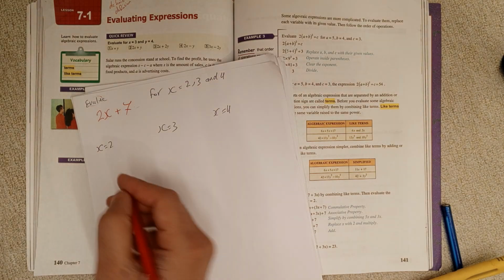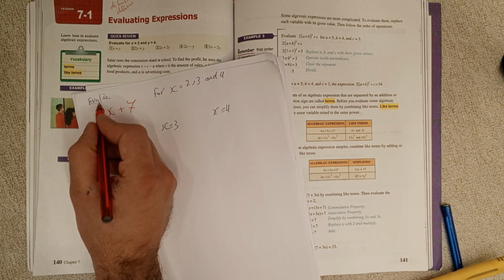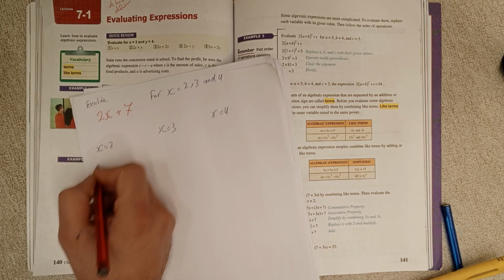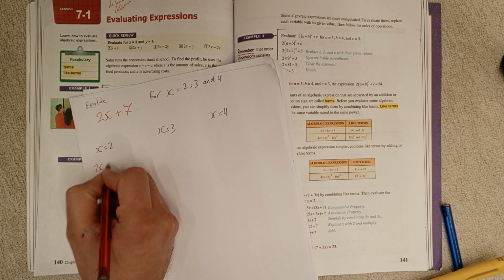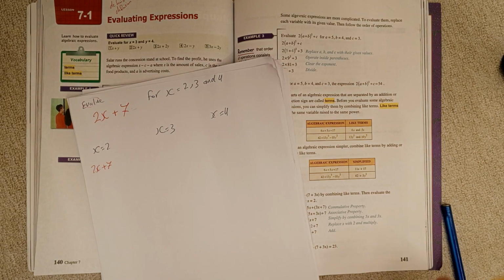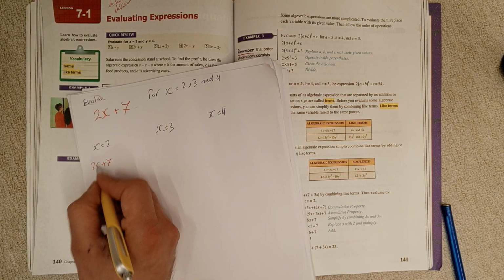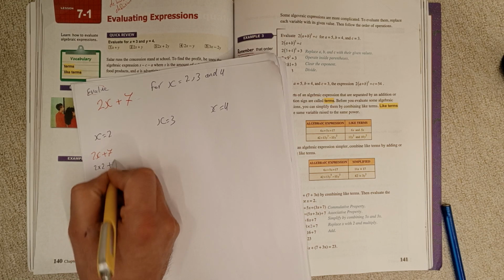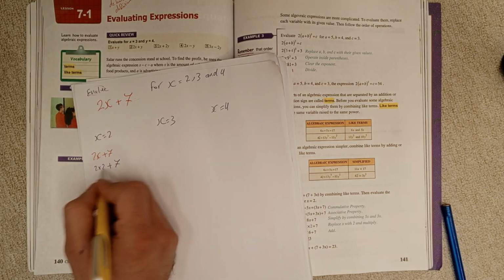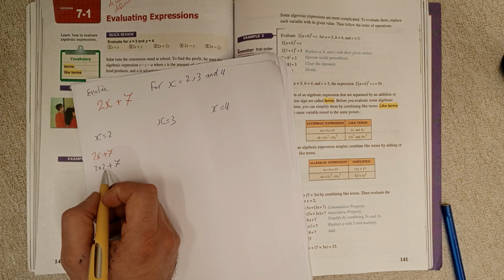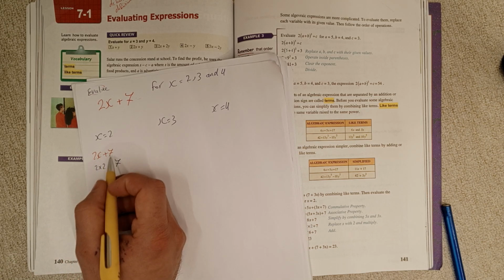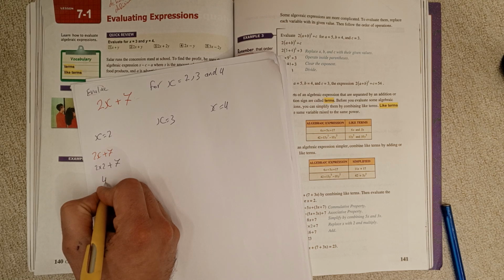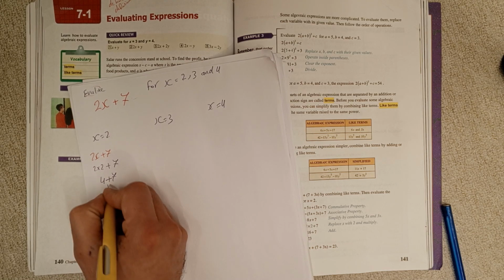First one, right? If the question says evaluate, you need to find the answer. How? Write the expression 2x plus 7. So 2x means 2 times x. What is x in here? x is 2. So 2 times 2 plus 7. Do multiplication first because of the PEMDAS rules. 2 times 2 is 4, plus 7 is going to be 11.